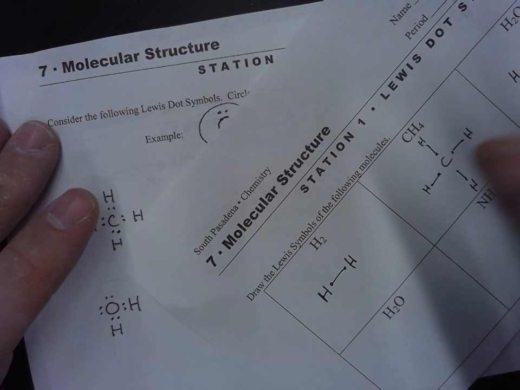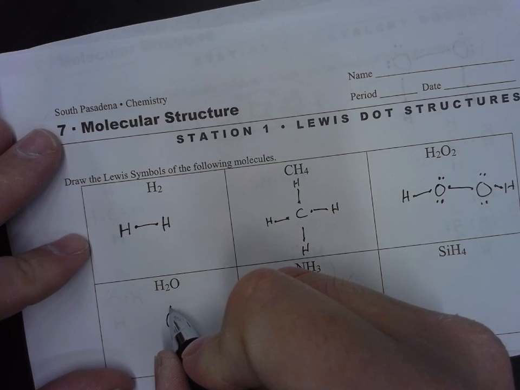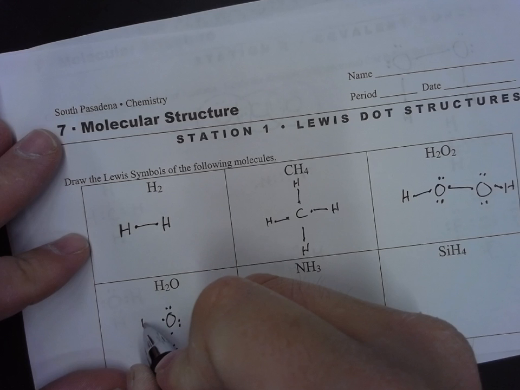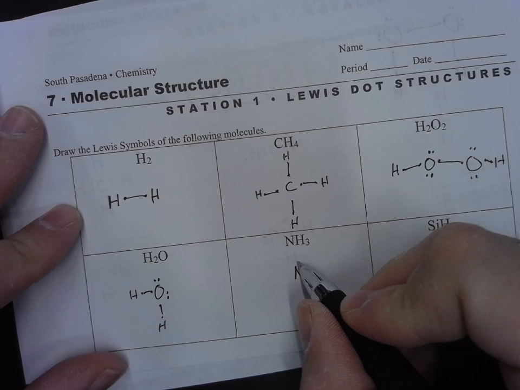H2O. 1, 2, 3, 4, 5, and 6. And then put your H's there. NH3. 1, 2, 3, 4, and 5.